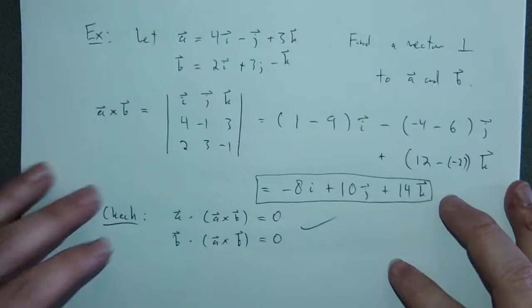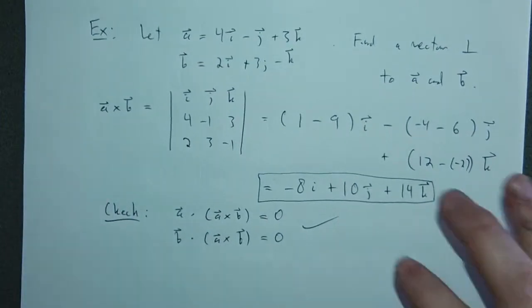Okay, so a couple of geometric facts that I wanted to state before moving on.